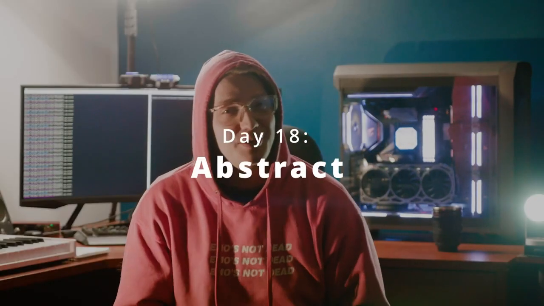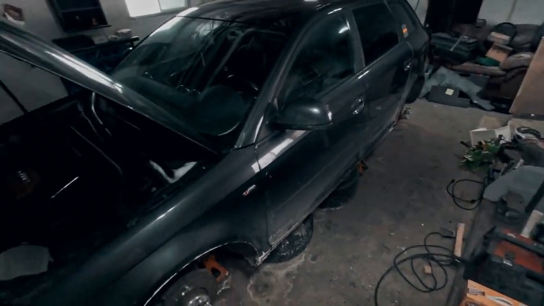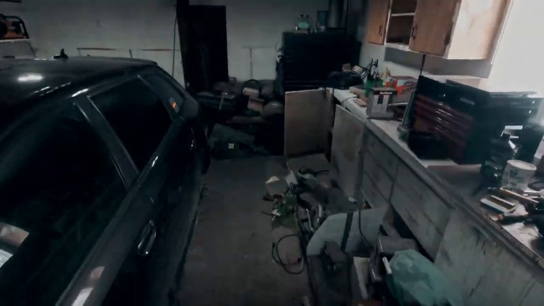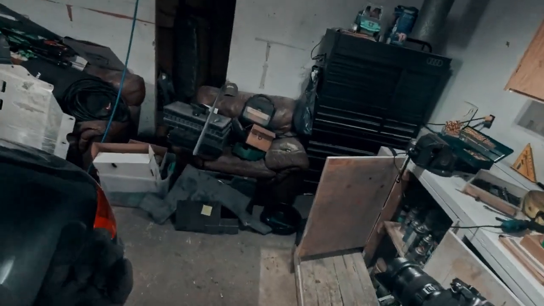Today we're looking at abstract photography. What are we looking at? I don't know, but let's explain it along the way. I was about to go inside and start editing the video from yesterday, but I just have a bunch of examples out here for shooting abstract photography. It's easy, but it's not. It's kind of hard to explain.